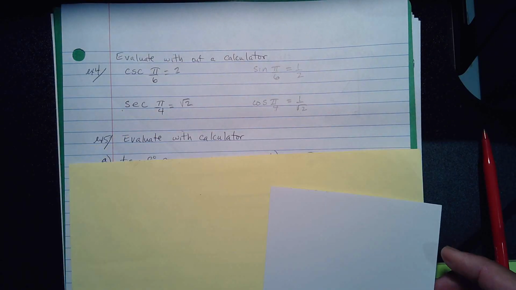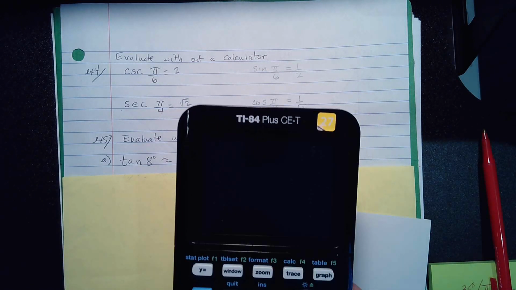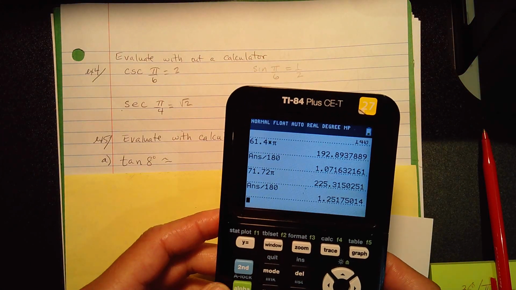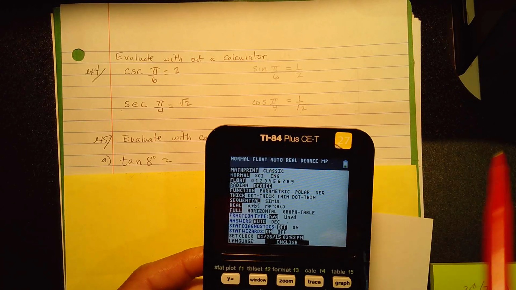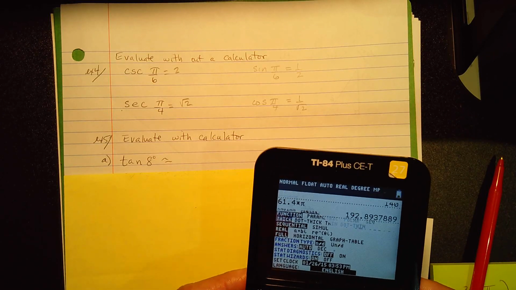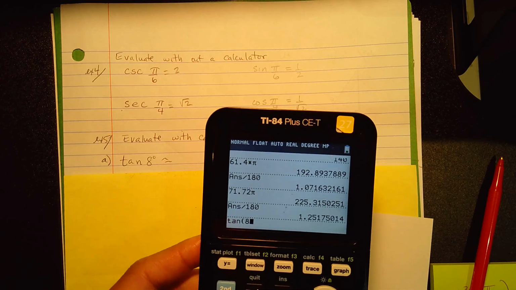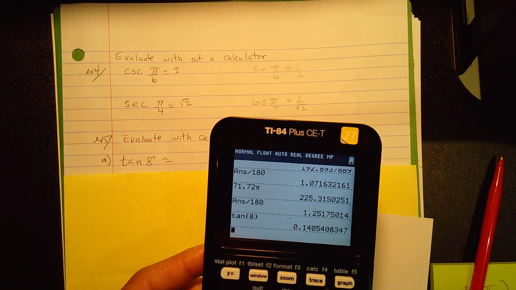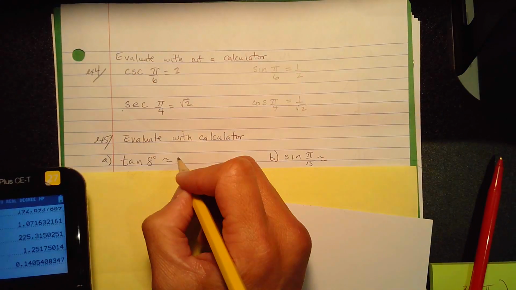Alright, next, evaluate with a calculator. Well, all you do is take your calculator and make sure this is degrees. So just put mode, and there it is. You're in degree mode. So once that's highlighted, clear that, and now you could just push tangent 8 degrees, close it, and that equals roughly 0.141.